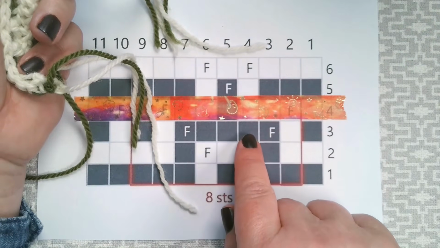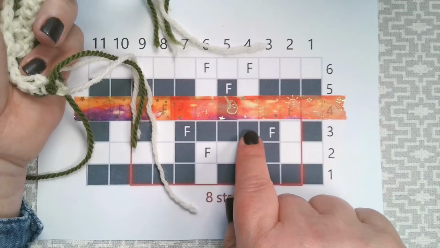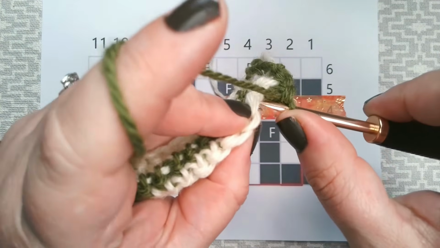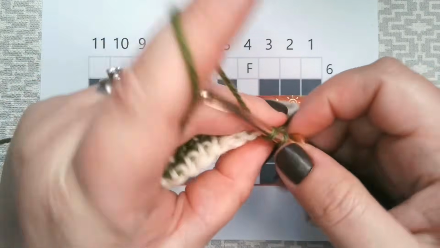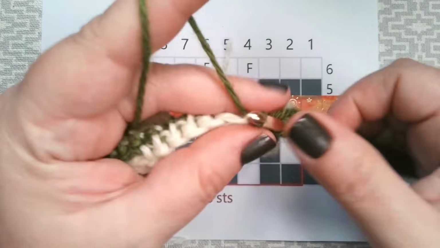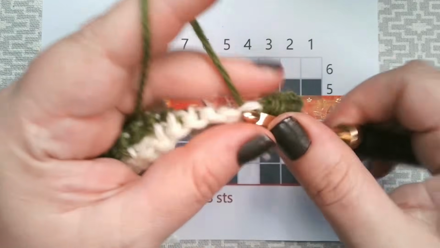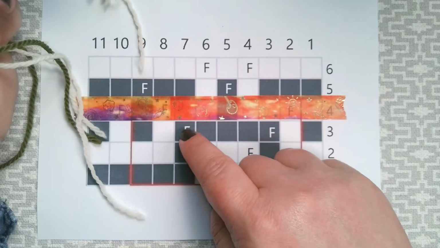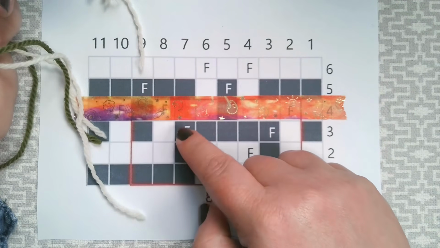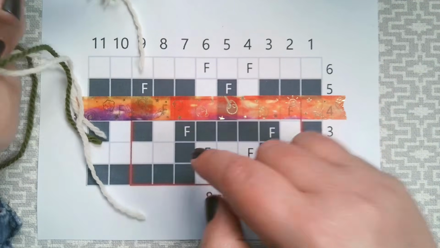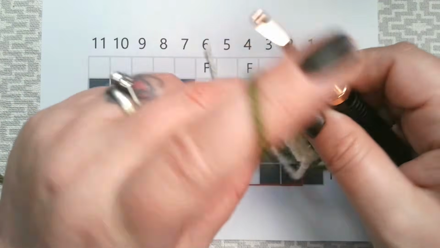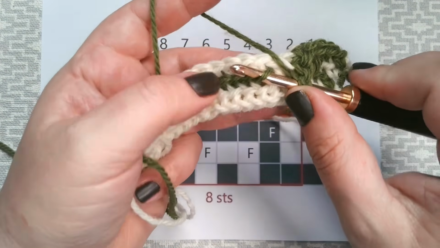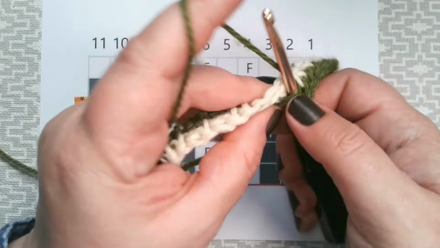Then we've got 1, 2, 3 stitches. That will be double crochets, US single crochet, into the back loop, 1, 2 and 3, and then again we have black box on black box marked F. So we're going to work a treble US double into the front loop of the row of the same color.